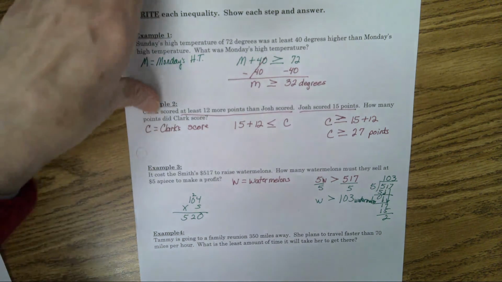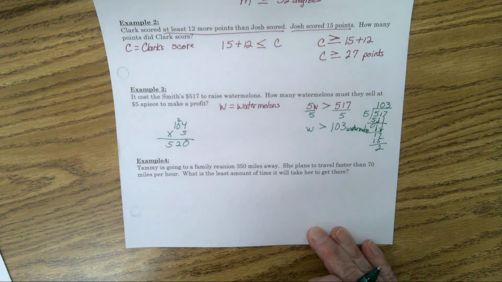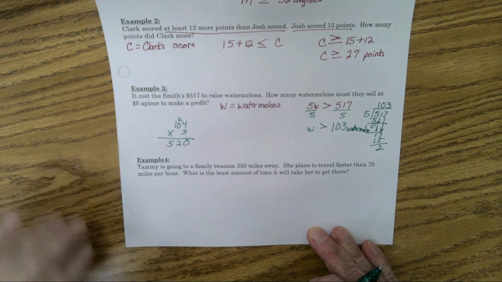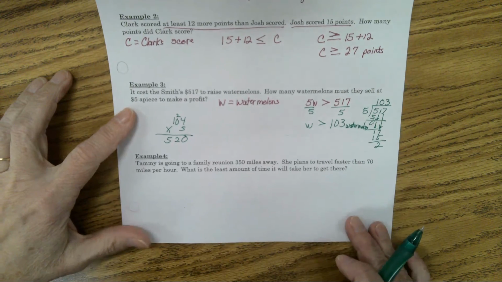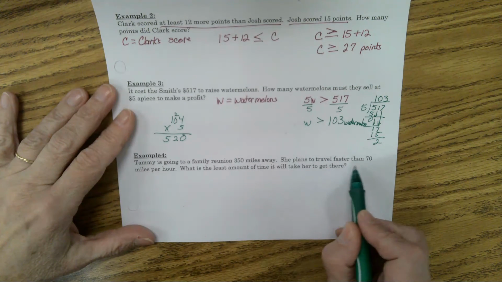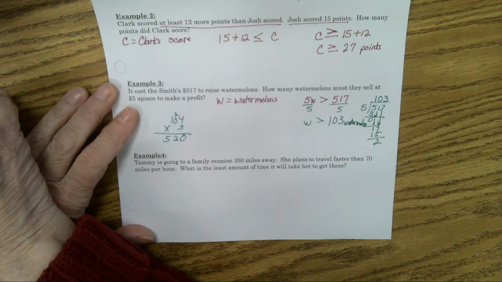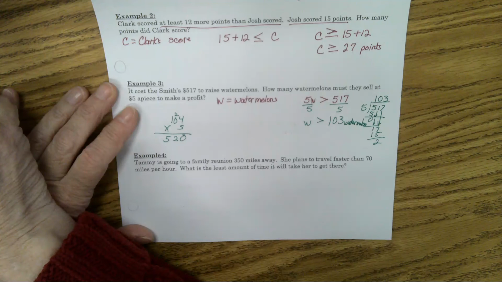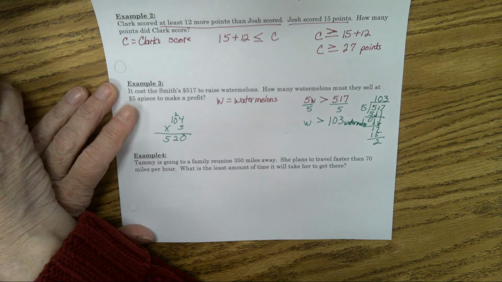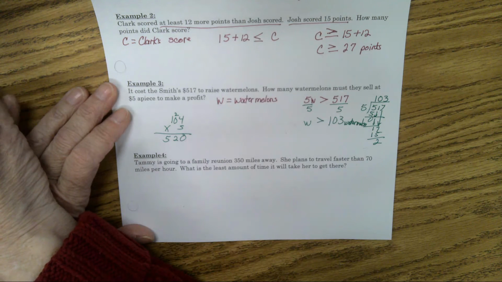Example 4. Tammy is going to a family reunion 350 miles away. She plans to, now this makes, I think they made a mistake in the writing of it. She plans to travel faster than 70 miles per hour, which is against the law the whole way. Unless she's traveling through the air, I don't know. What is the least amount of time it will take her to get there?